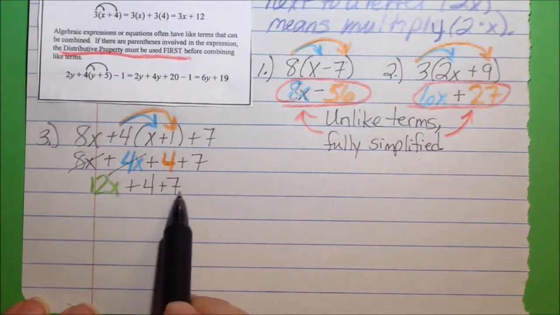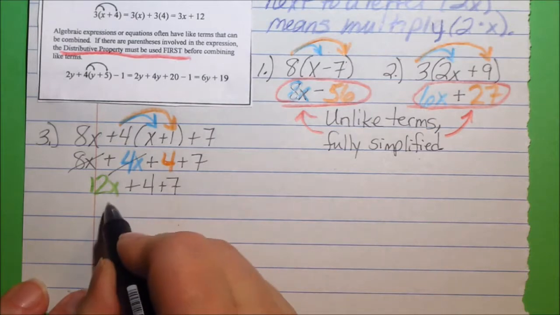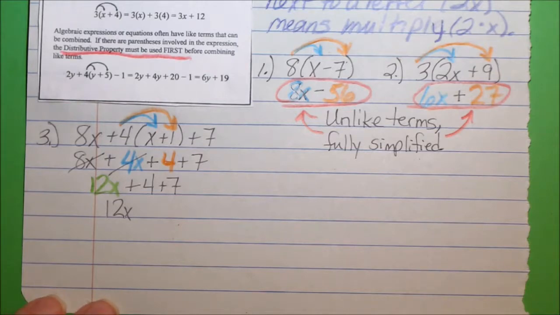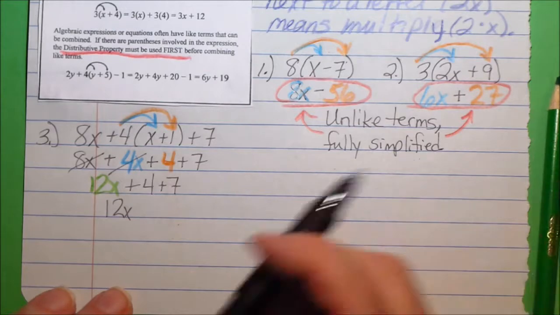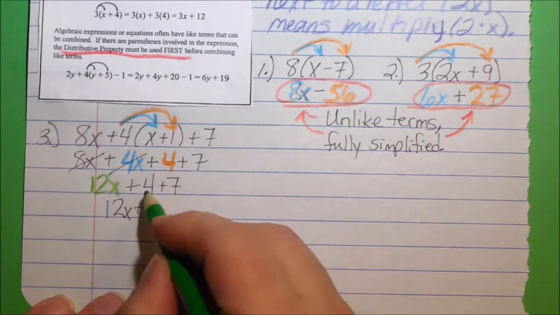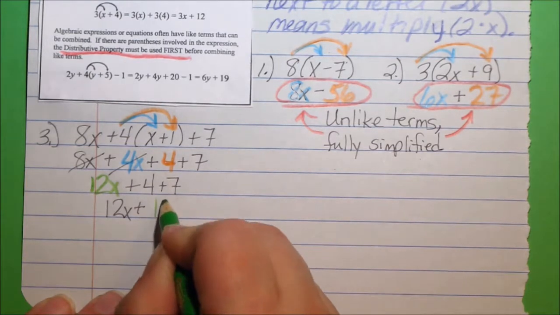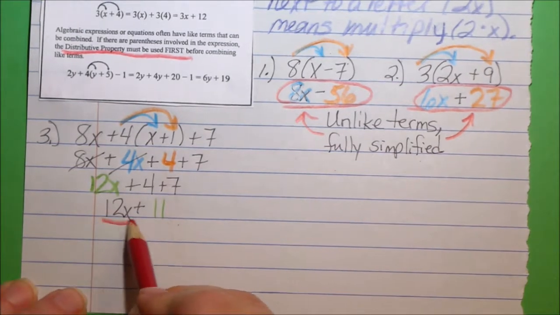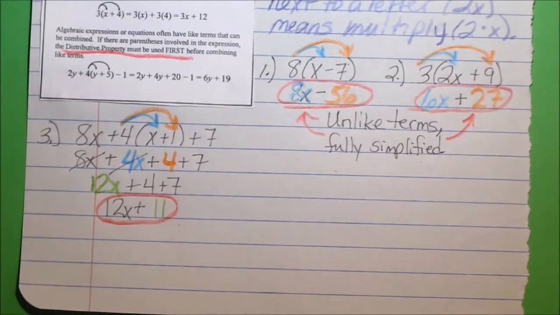I don't have any more terms in here that have a variable of x. So I'm just going to bring down that 12x, and then I'm going to look, see, I have these two terms I can combine. They're both constants. They don't have any variables, so they are like terms. So I have an addition sign that needs to be brought down here, and then 4 plus 7 is 11. And so now I have 12x plus 11. 12x and 11 are not like terms, so that's as simplified as I can make it.